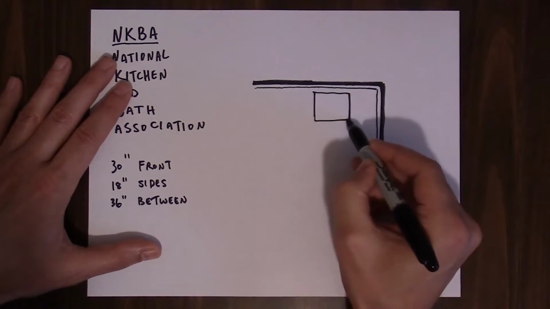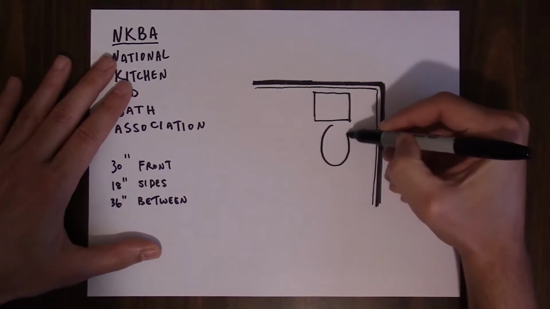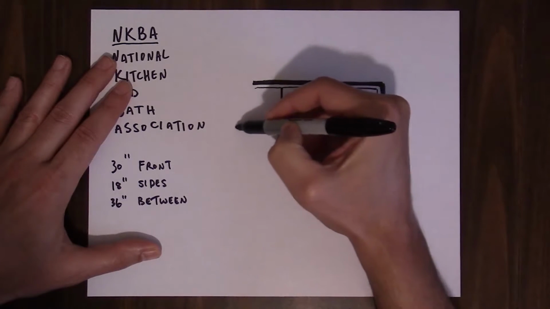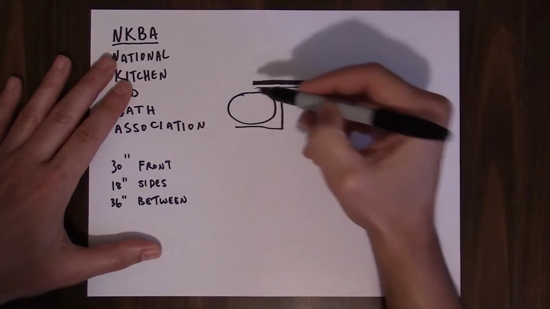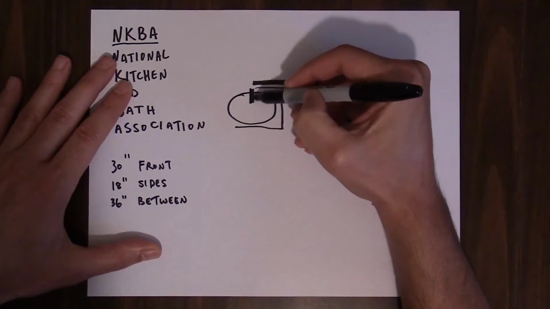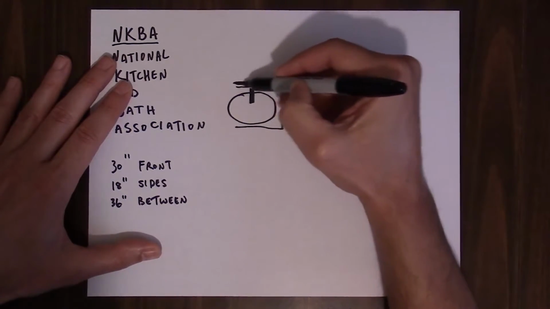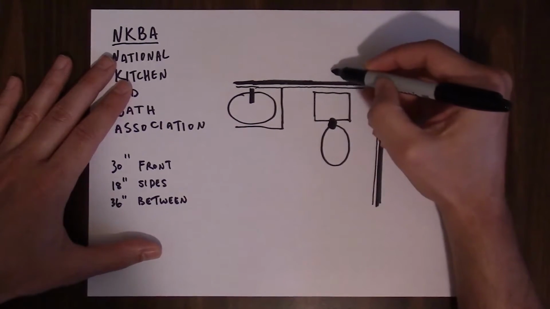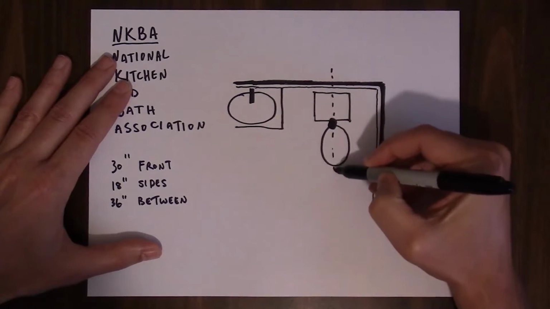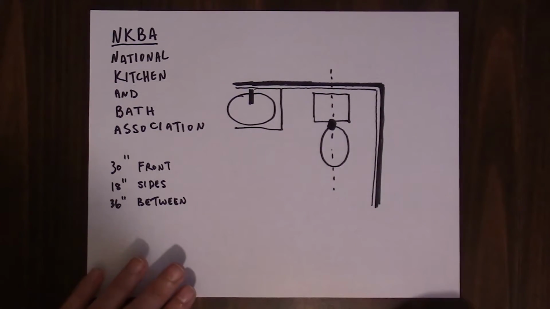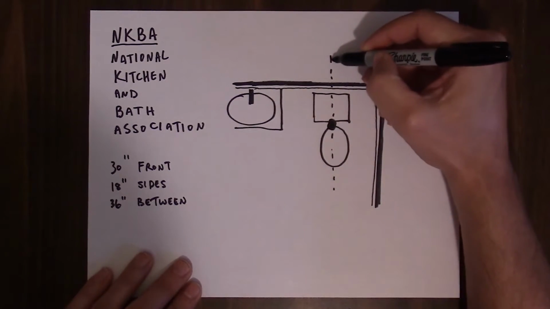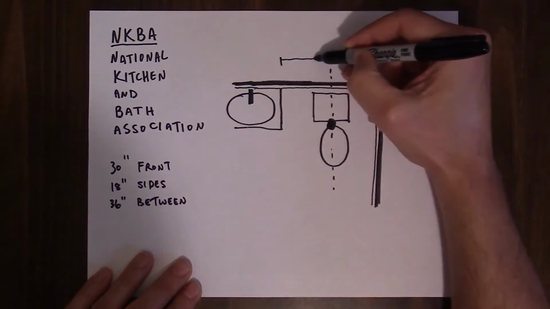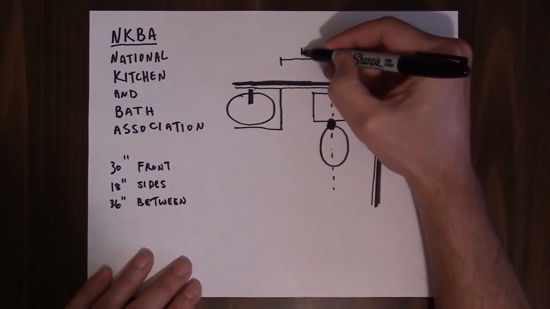The measurements are 18 inches on both sides of the toilet. Same way you measure off the center line of the toilet, center of the drain. 36 inches between fixtures and 30 inches in front of the toilet. You use the same 12 to 14 inches for the center of drain away from the finished wall, regardless if you use the minimum code requirements or these NKBA measurements.